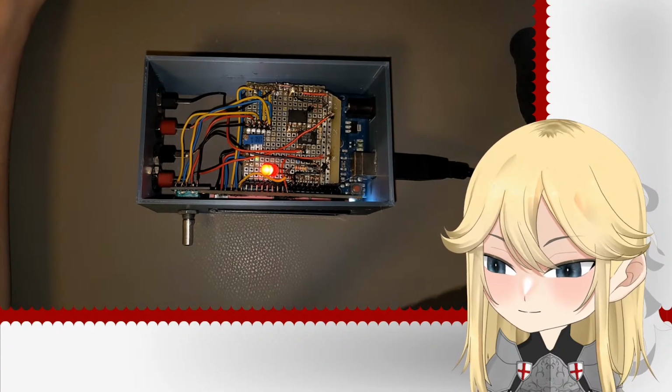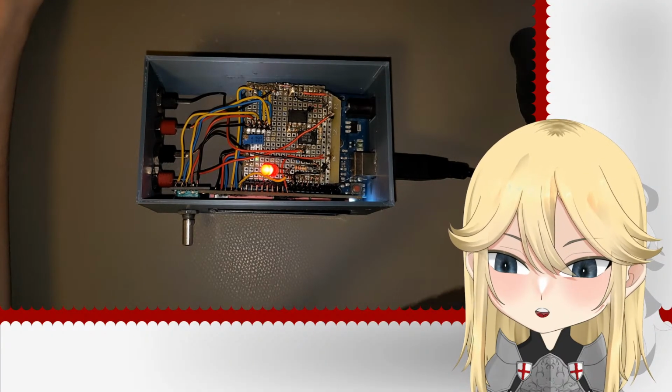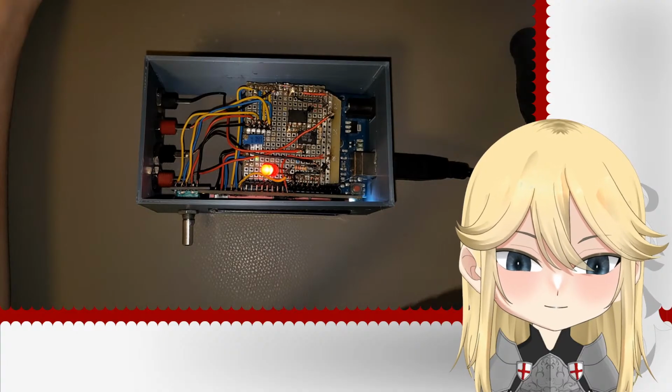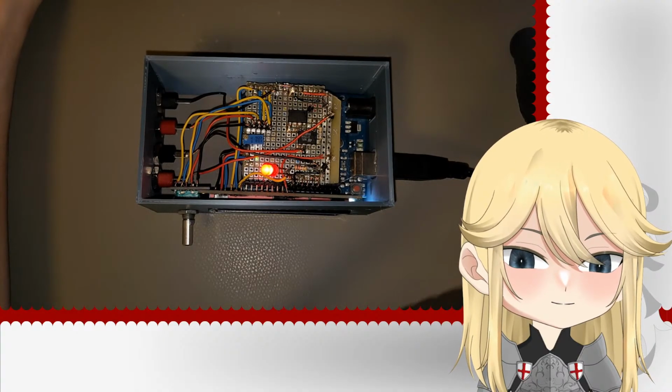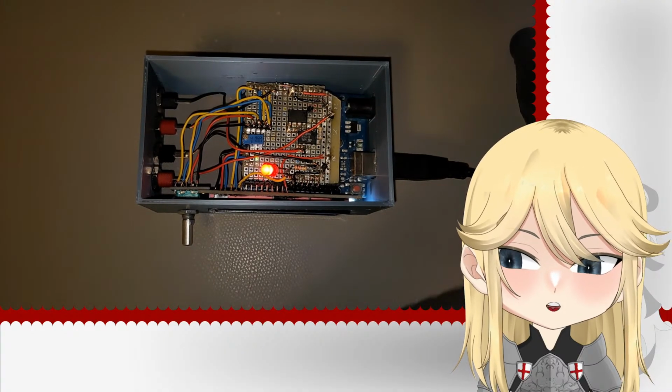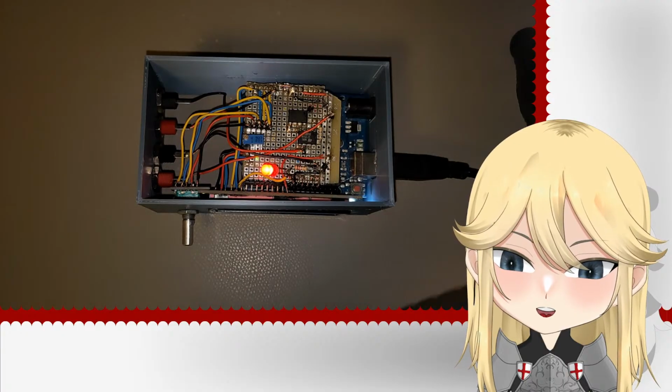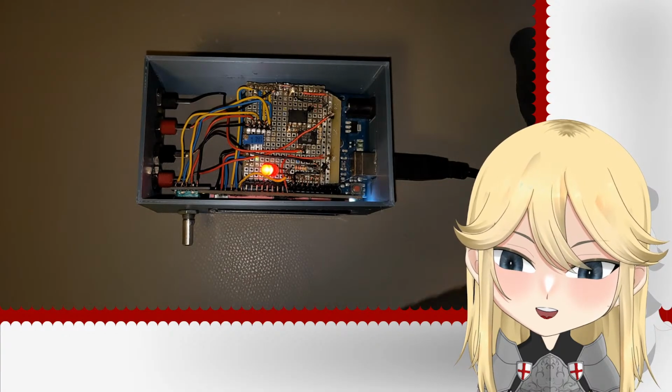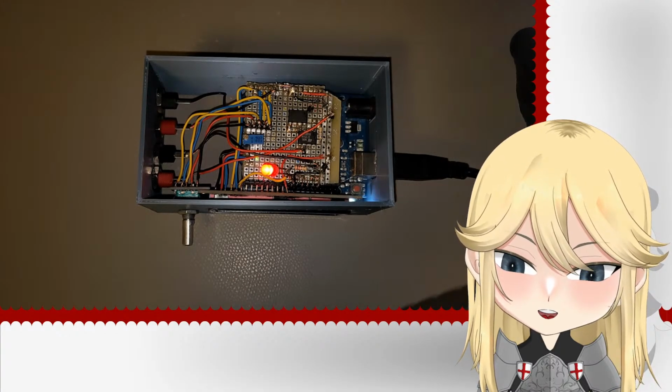Okay. Right. There has to be a write function, right? Set cursor. Column row. Okay. Set DDRAM address.